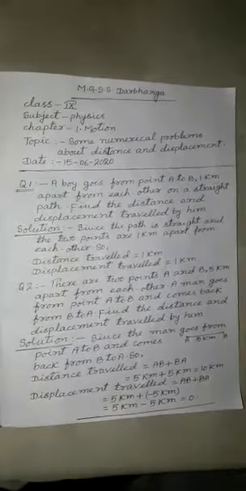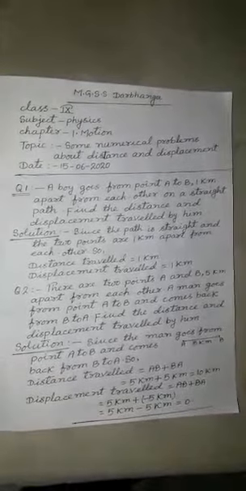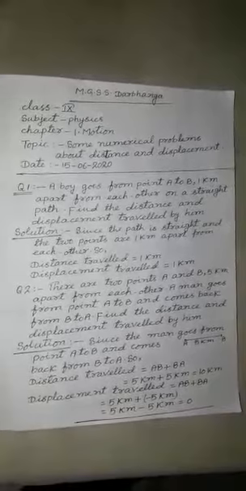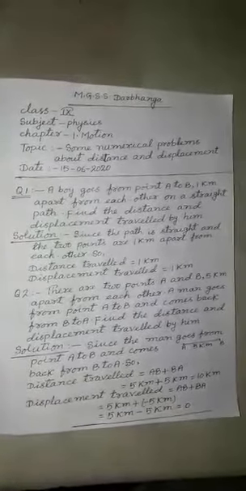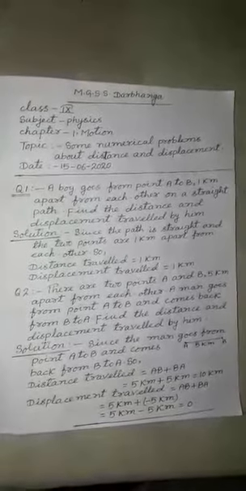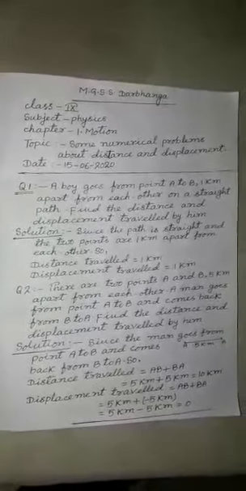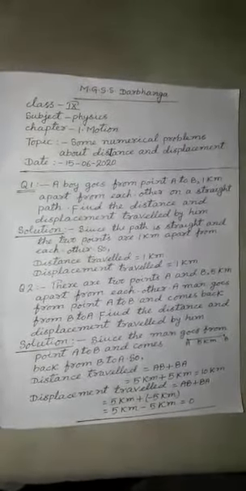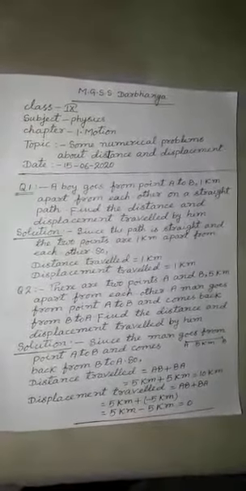Now second question is, there are 2 points A and B 5 kilometer apart from each other. A man goes from point A to B and comes back from point B to A. Find the distance and displacement traveled by him.